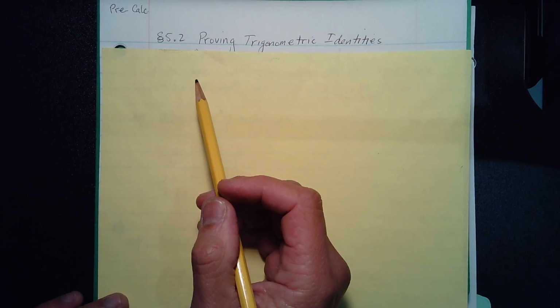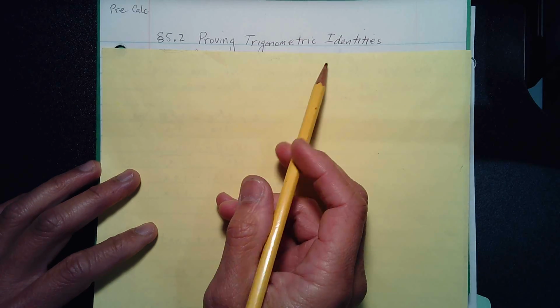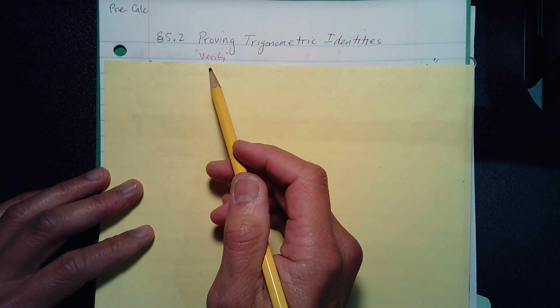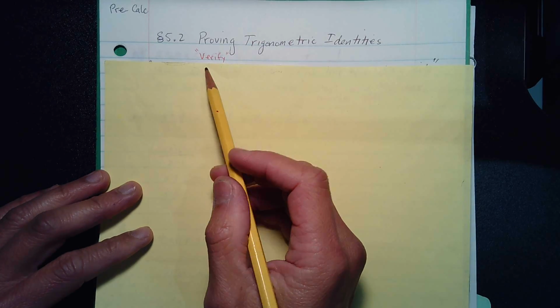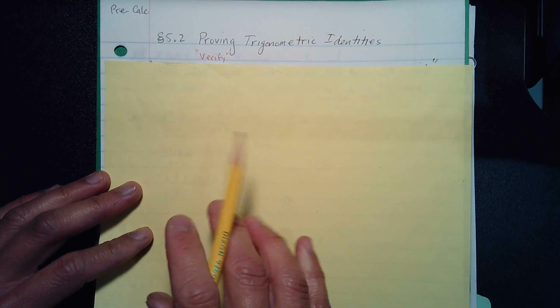Hello students, today we're going to learn section 5.2, proving trigonometric identities. I will use the word verify on quizzes and exams. Proving is what the book uses, I will use the word verify.